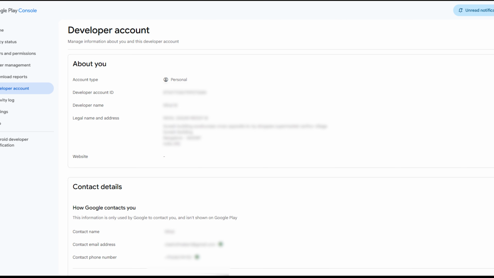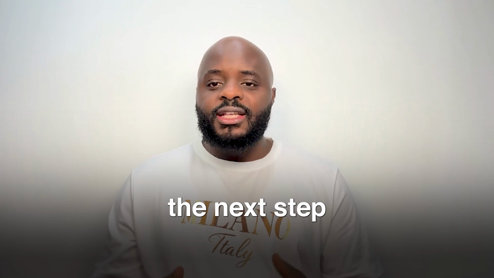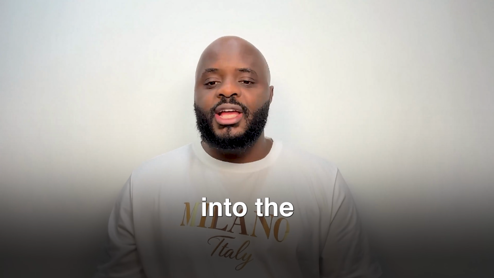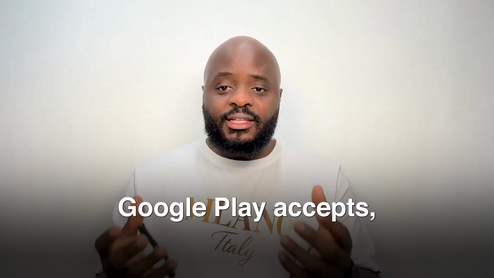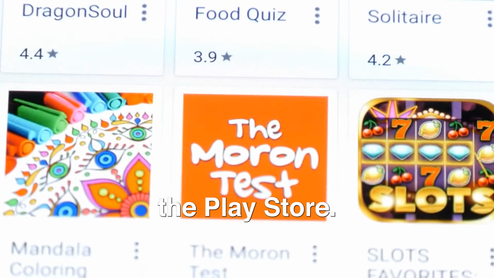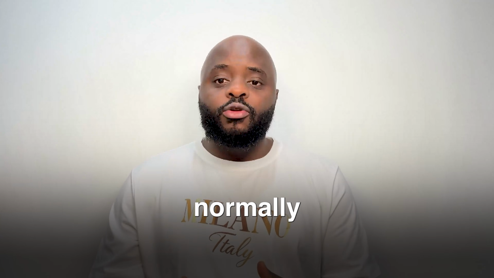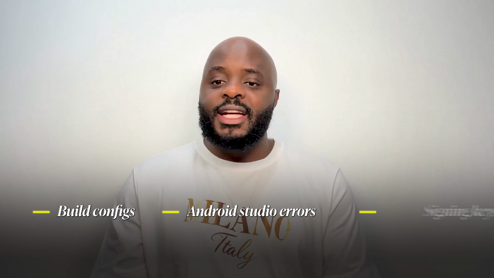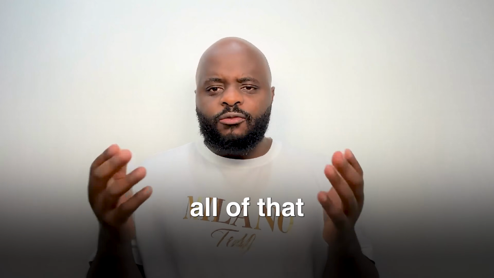Once your account is set up, come back to Manus, because in the next step, we're going to package this into the exact file format Google Play accepts, so you can install and test it just like a real app from the Play Store. And this is the step where most people normally get stuck. Build configs, Android Studio errors, signing keys, but Manus handles all of that for you.